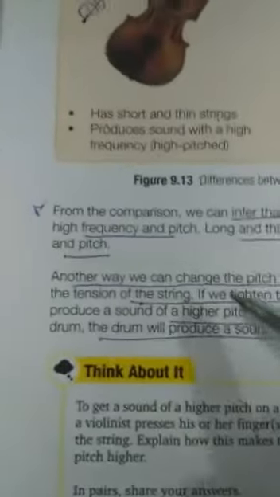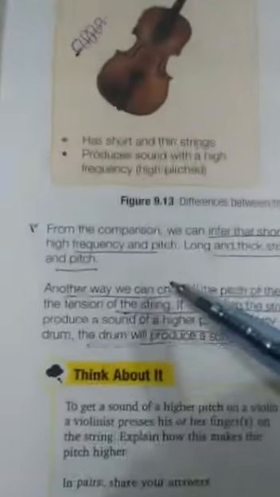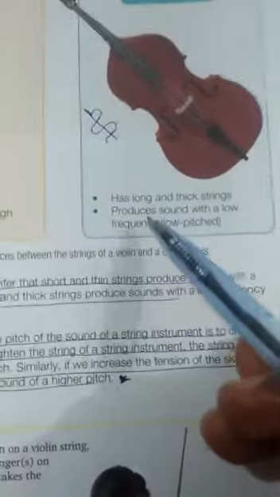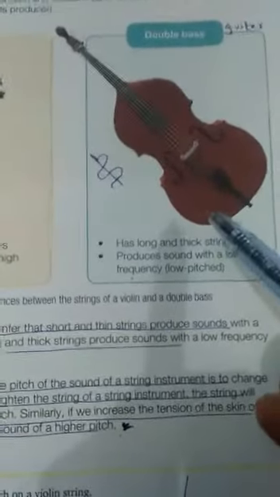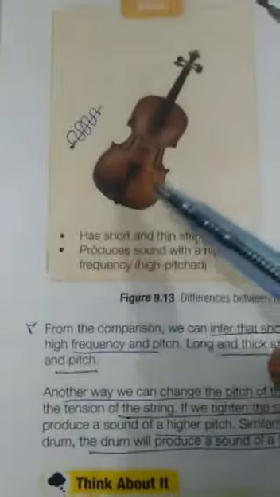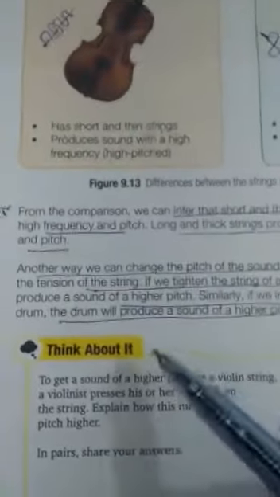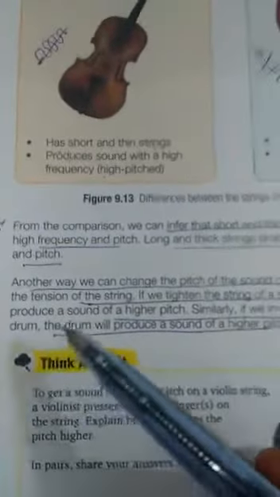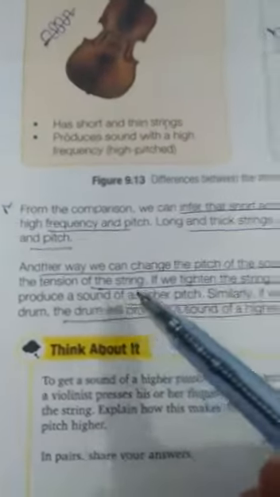From these two examples, we can conclude that long and thick strings will produce a low pitch sound, and thin and short strings will produce a high pitch frequency sound. Another way by which we can change the frequency is by tightening the strings.